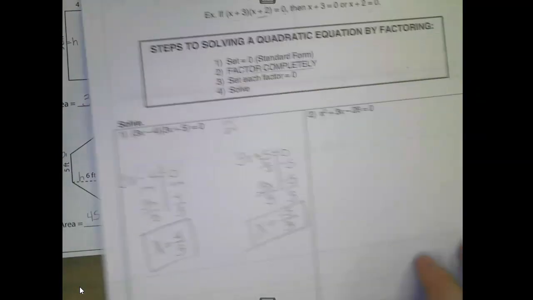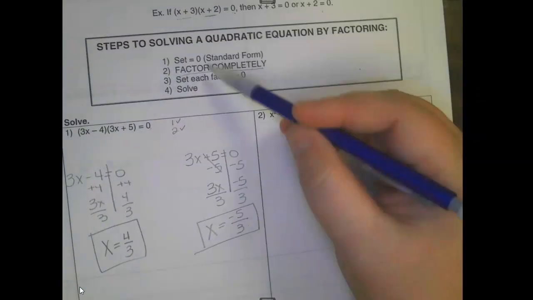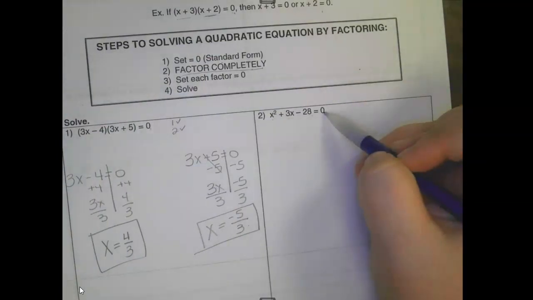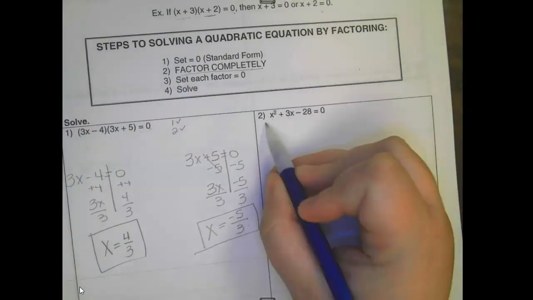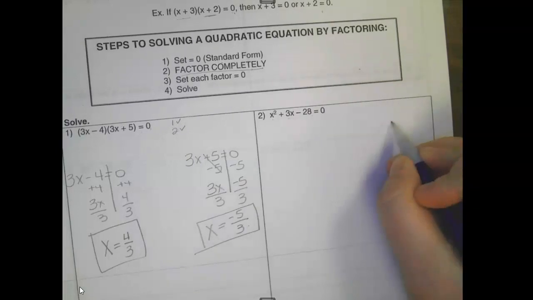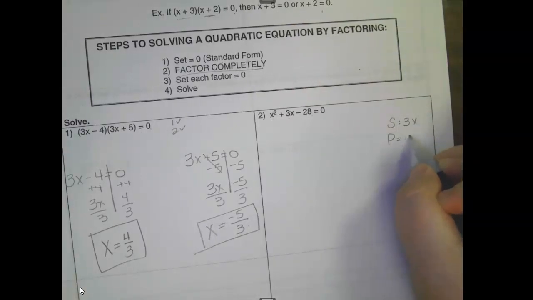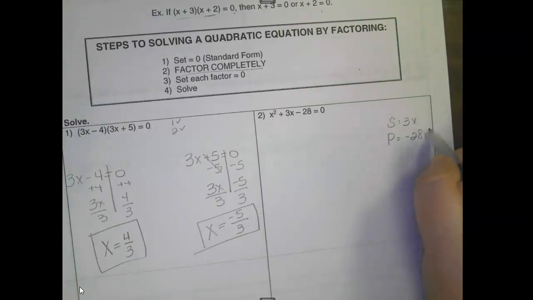So let's look at another one. Is it set in standard form to equal 0? Yes. So now I need to factor it. Can I pull anything out? No. So my sum is 3x. My product is negative 28x squared.